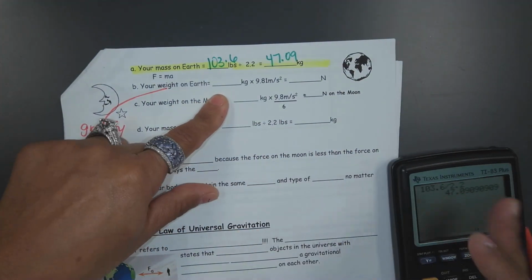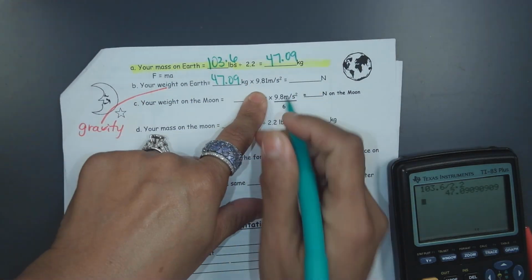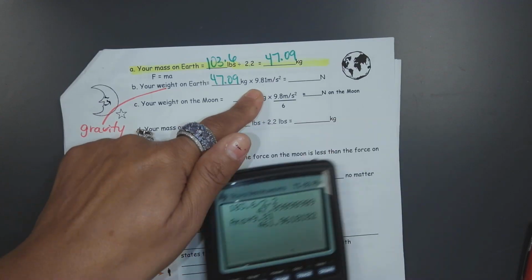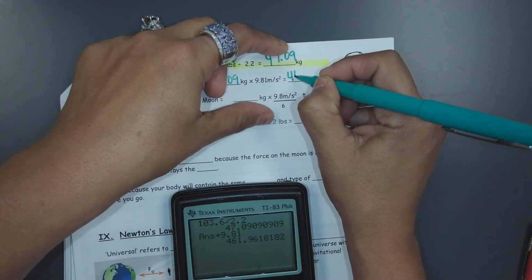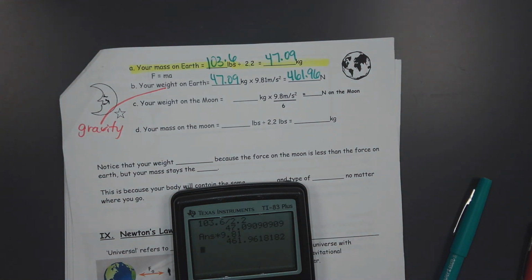So let's write that kilograms down, put your personal number. Now we're going to multiply it by gravity's number, which here on Earth is 9.81. And I do want to mention, because I said this earlier today, one thing in physics that we can assume is that we are always on Earth, unless they tell you otherwise. So I multiplied it by 9.81. They did say on letter B, I'm on Earth. But if they don't say it, we can assume that we are on Earth.